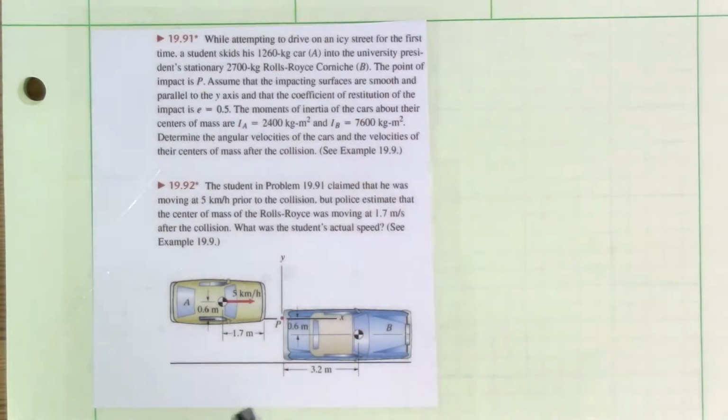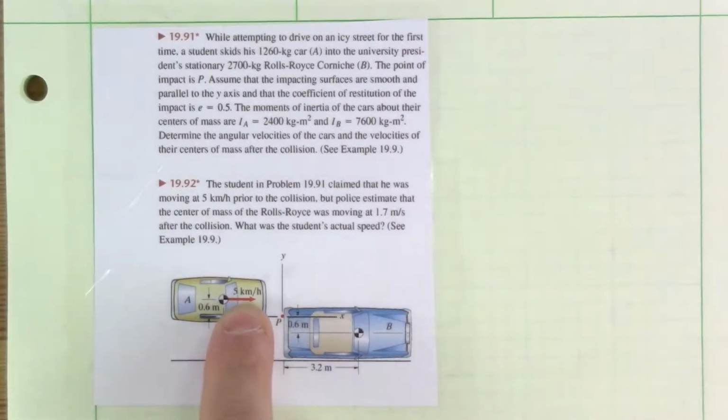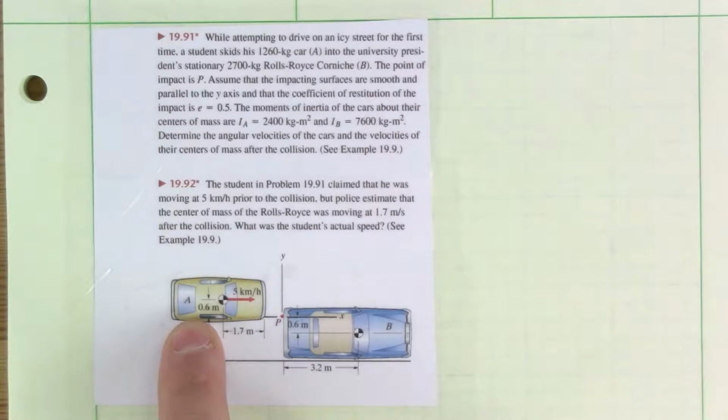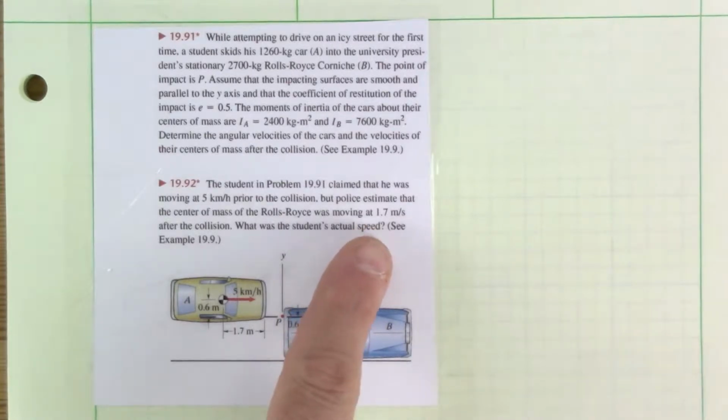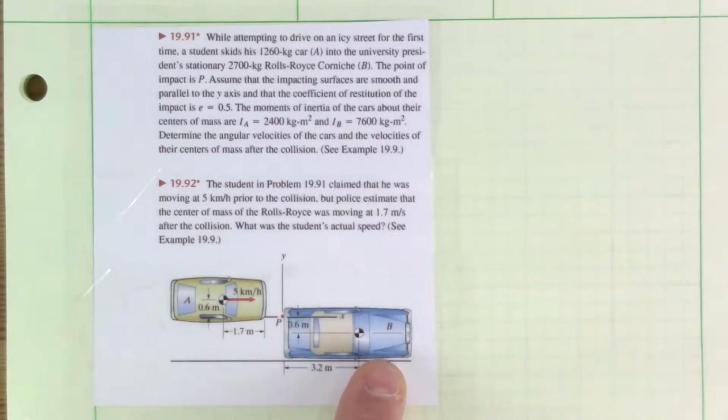19.92 takes that in a little different way and says, okay, that's what we want to determine. All right, so the person driving car A claims to be moving at 5 kilometers per hour. We have now information about what B does after the collision, whether that's from video, whether that's from determining it from where the cars ended up, right?